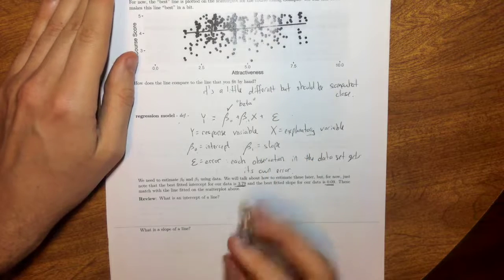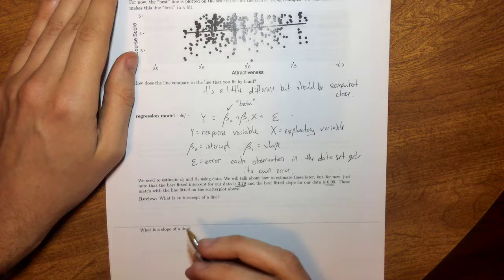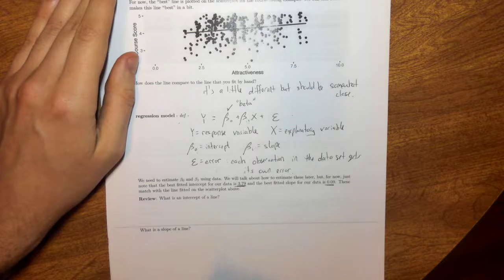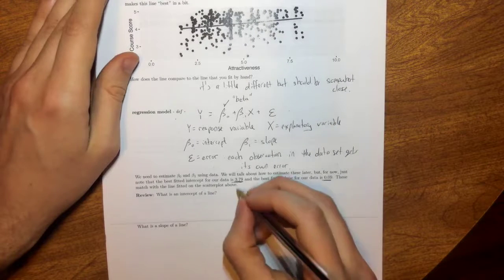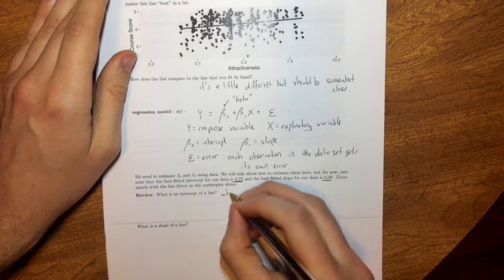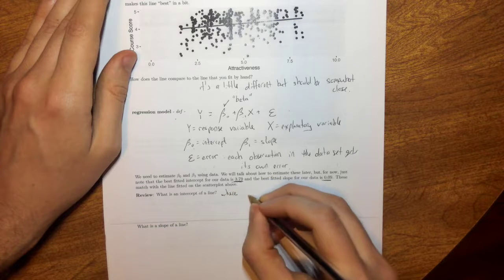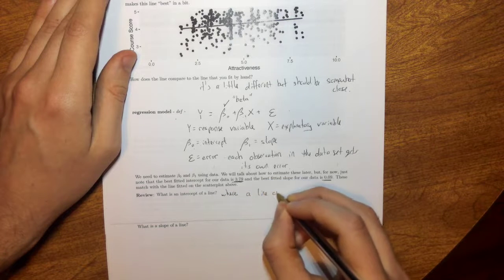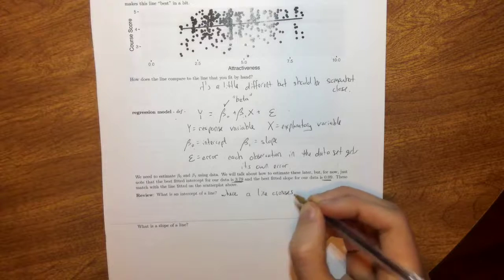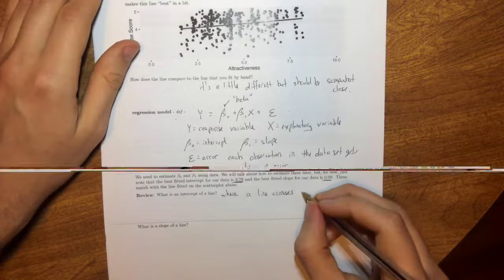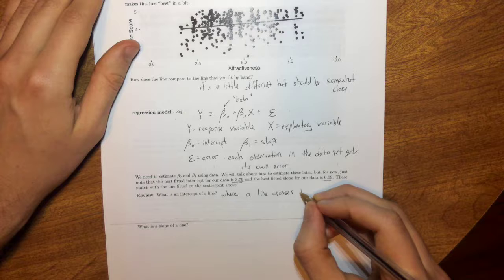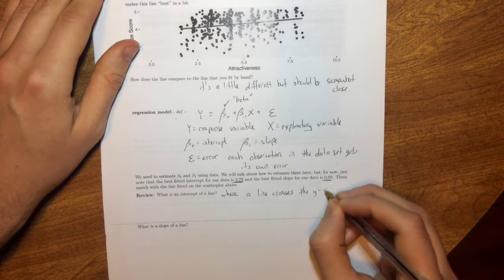Now is probably the best time to review a little bit about what an intercept actually is. This is prerequisite knowledge for this class, but it doesn't hurt to remind ourselves that the intercept of a line is just where the line crosses the y-axis.